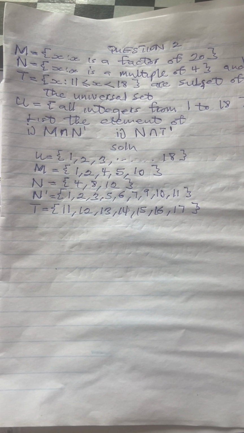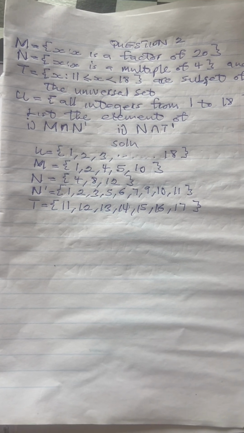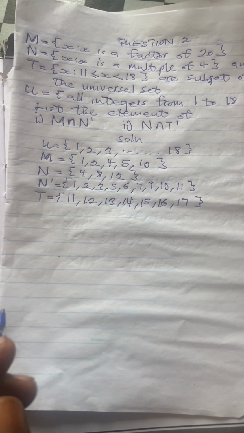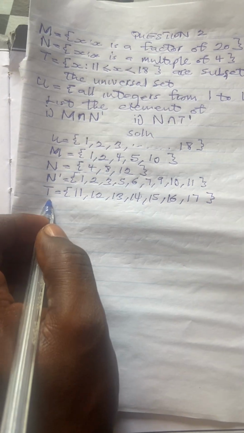Okay, so these are the values. So now we have to find for t complements because we'll be needing it to solve for the I.